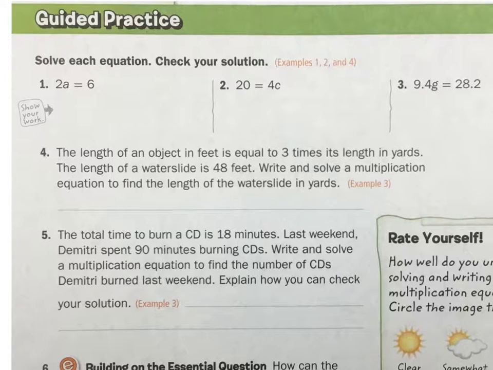2 times a equals 6. I'm going to circle what I want to isolate to be all by itself, and it's a. What's happening to a? 2 times a. So I got to do the opposite. I got to divide it by 2. So divide this by 2 and this by 2. So each side is being divided by 2.